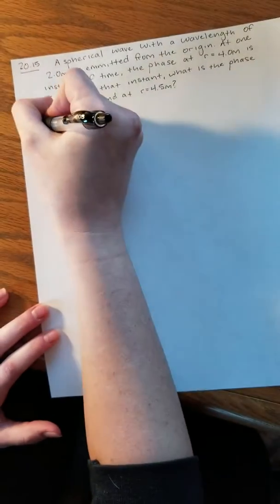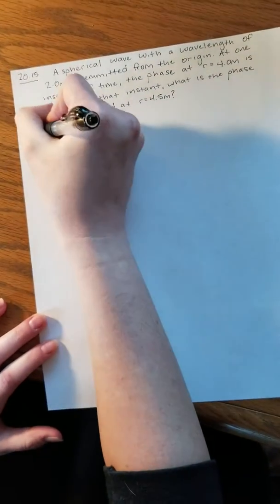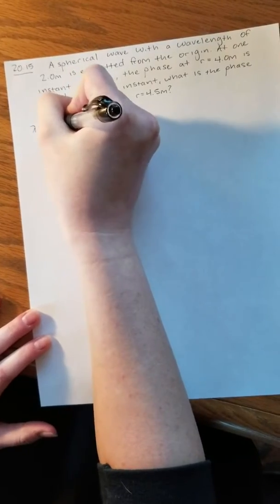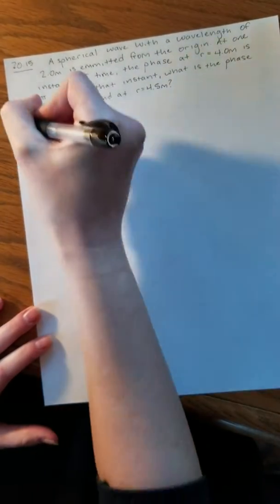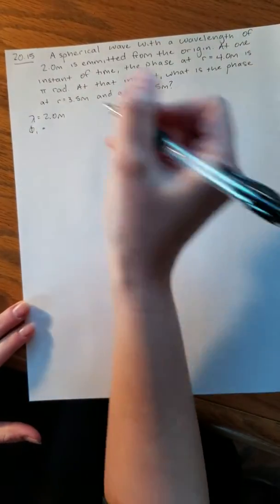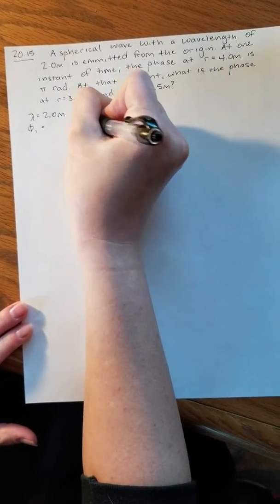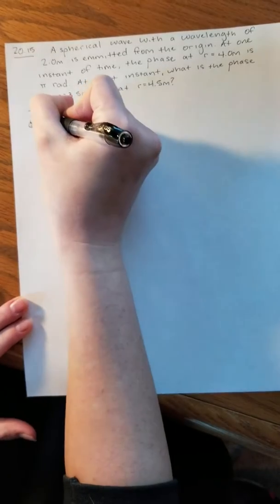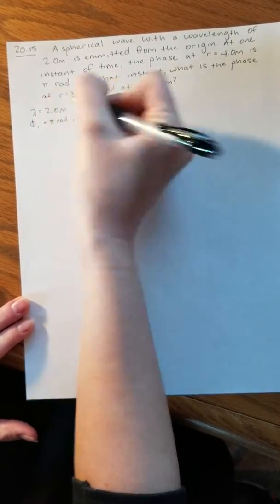So our givens are that our wavelength is 2 meters, the phase, which we can call phase 1, at r equals 4 meters is pi radians.